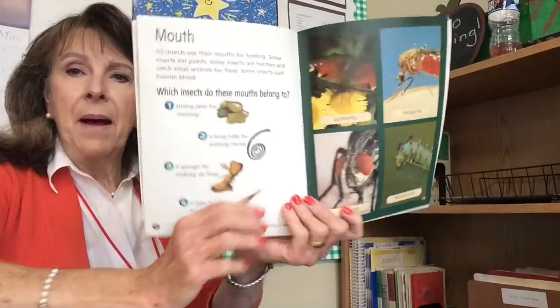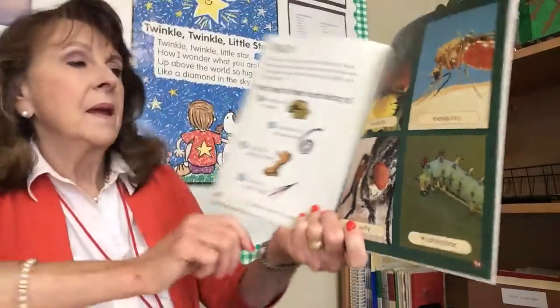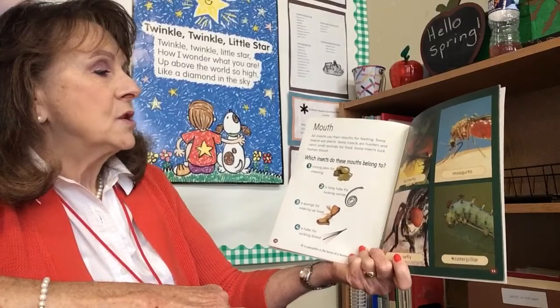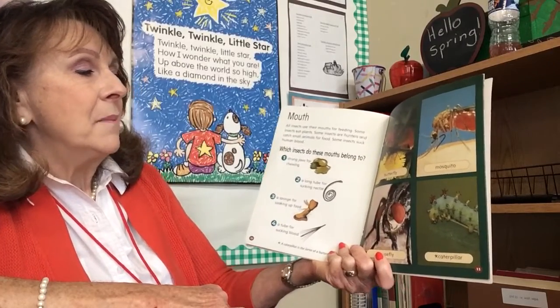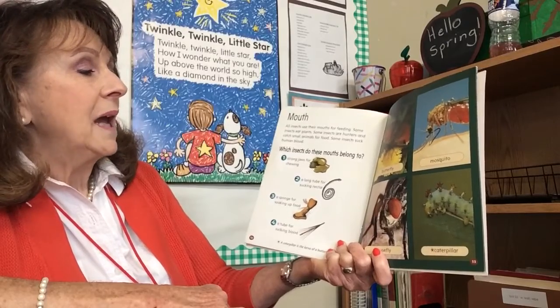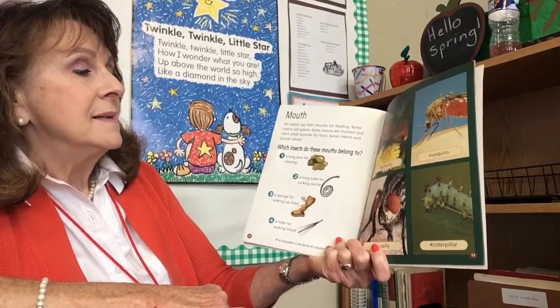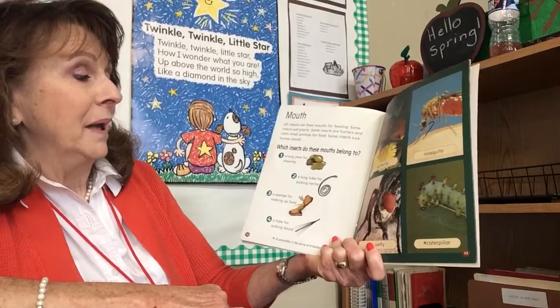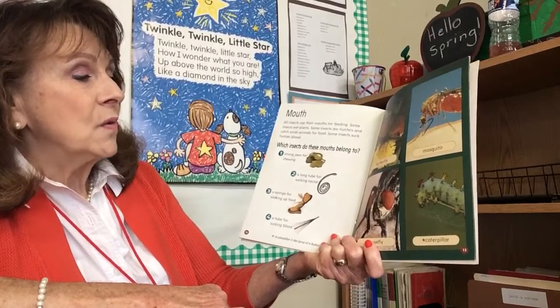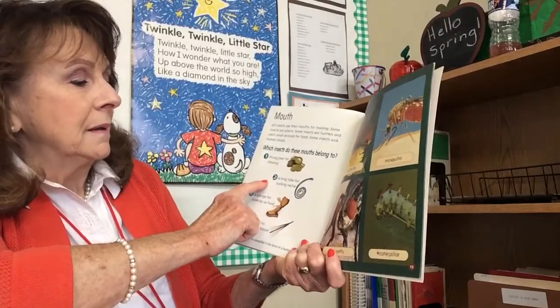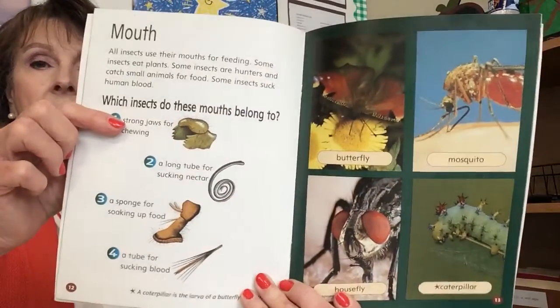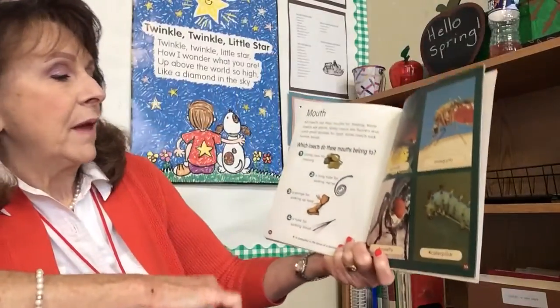Okay, this one is about their mouth. It says, all insects use their mouths for feeding. Some insects eat plants. Some insects are hunters and catch small animals for food. Some insects suck human blood. Which insects do these mouths belong to? Strong jaws for chewing. Let's look at that one. Let's see if I can figure that one out.